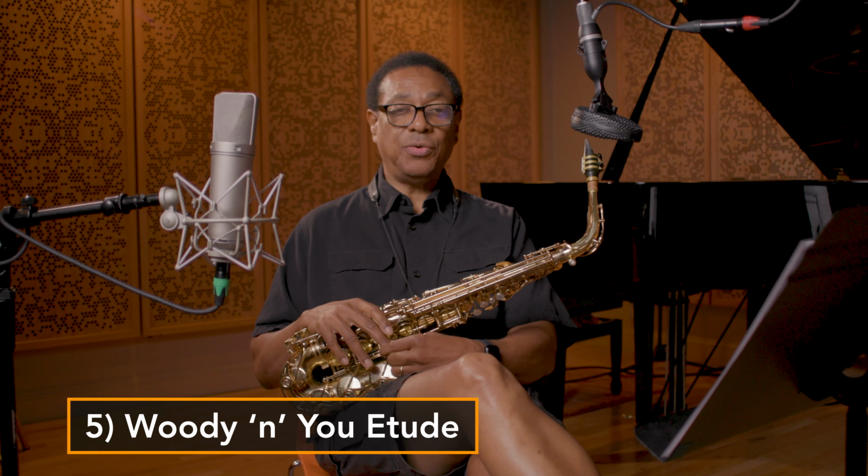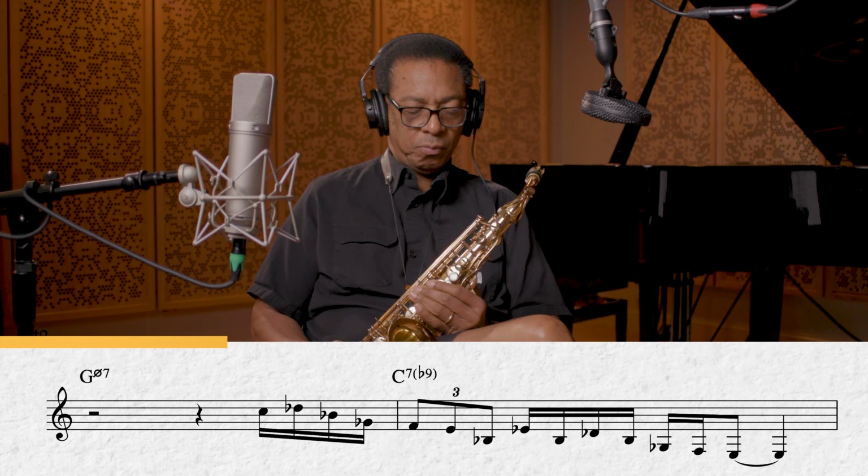So again, you can export these ideas and concepts into other things that you're doing, but learn these the way they are. A great way to practice this is to take a song with a lot of 2-5s and practice your diminished vocabulary, placing it and resolving it where you can. Here's another etude, and this one's based on Woody and You.